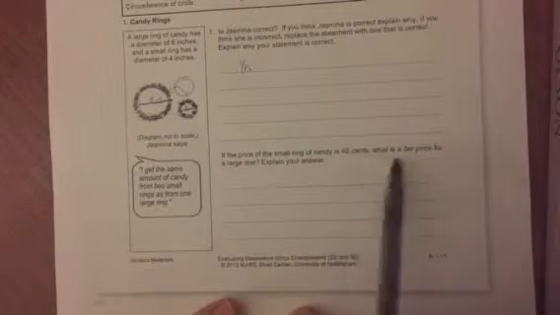And then here, if the price of a small candy ring is 40 cents, what's a fair price for a large one? I think every student got 80 cents. And again, you need to explain your answer for why that's true. But again, it just has to do with the circumference really is double.